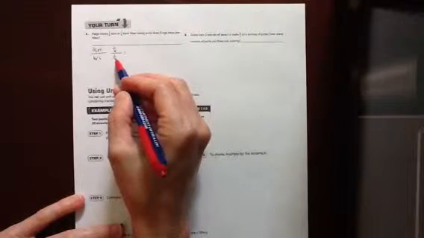Okay, well, how do I change the denominator to 1? I divide by 1/4. So I have to divide by 1/4. Okay, 1/4 divided by 1/4 is 1. 1/6 divided by 1/4 is 1/6 times 4 over 1, which equals 4/6 over 1.